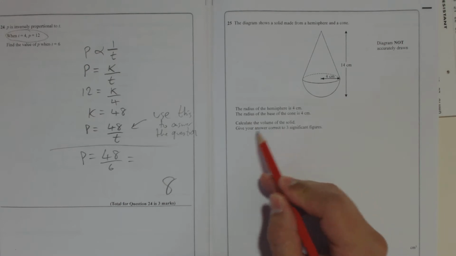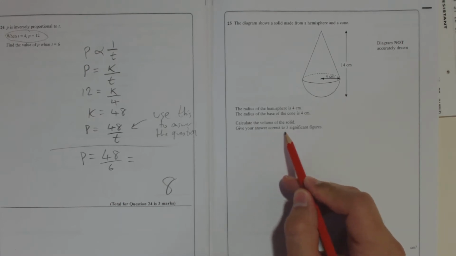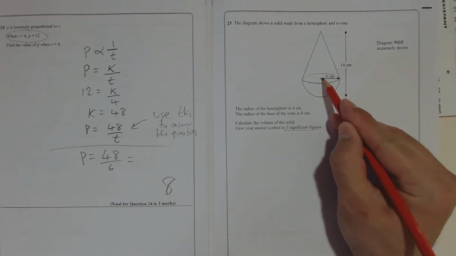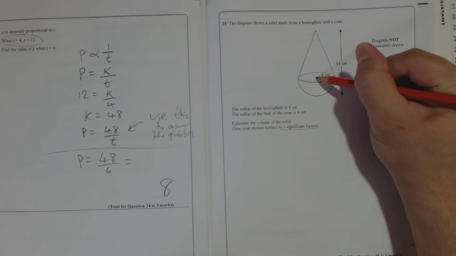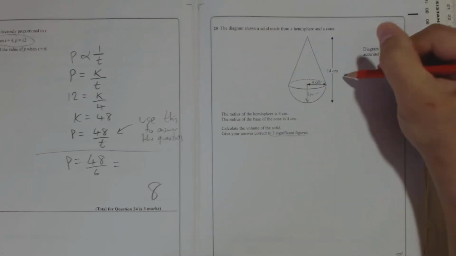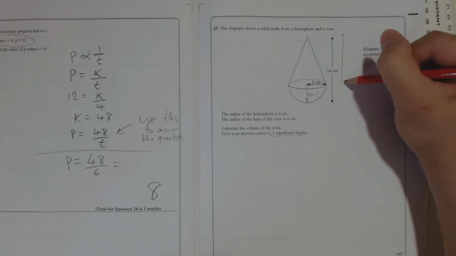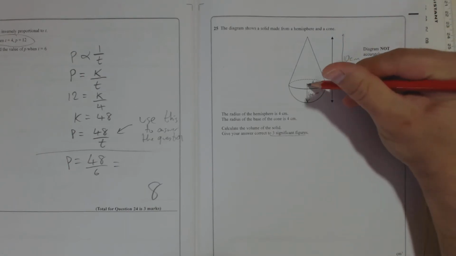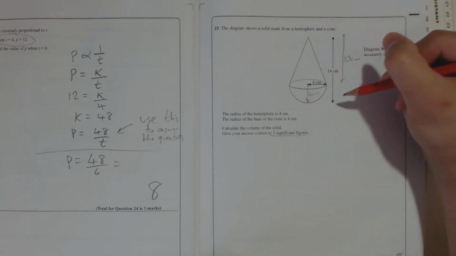Calculate the volume of the solid. Give your answer correct to 3 significant figures, and don't forget that. So, because the radius is 4 centimeters, it also means the radius going this way is also 4 centimeters, which means the height of the cone is actually 10 centimeters, because 10 plus 4 gives us our 14.